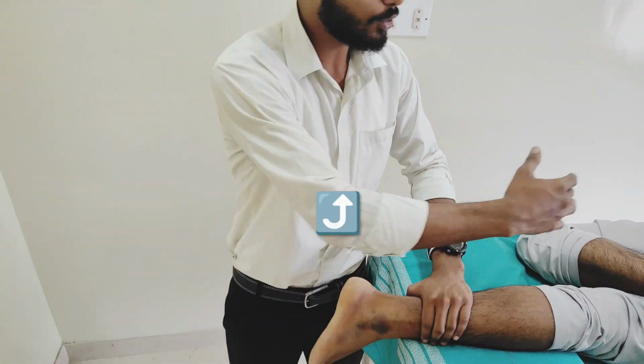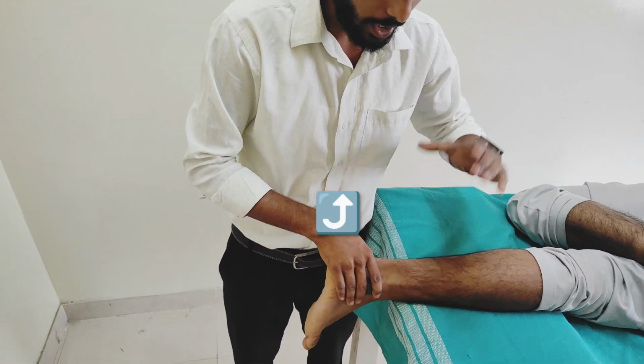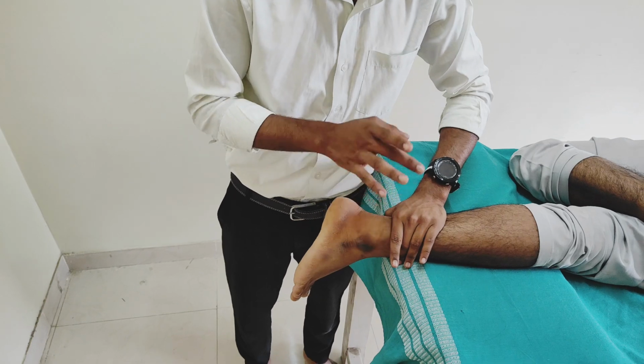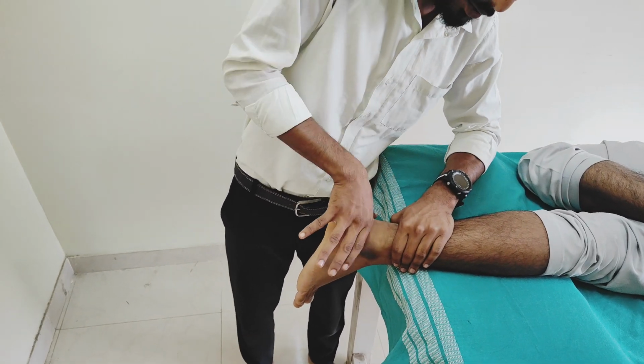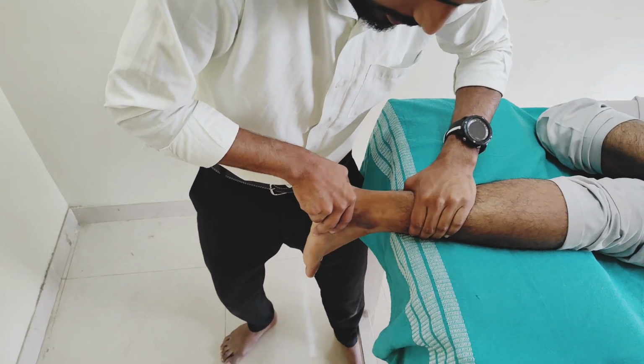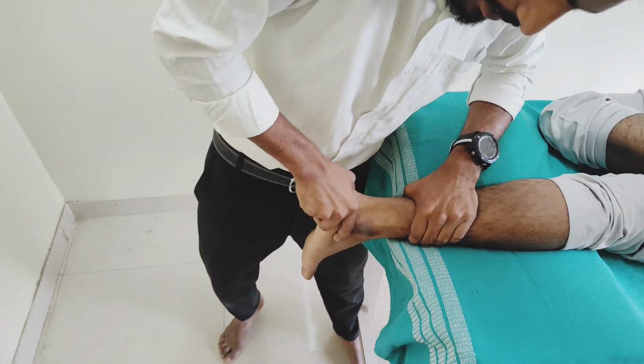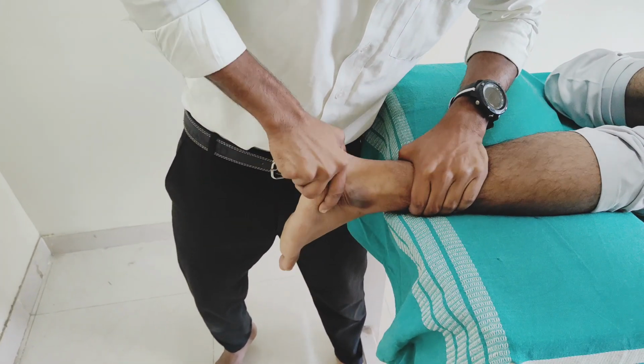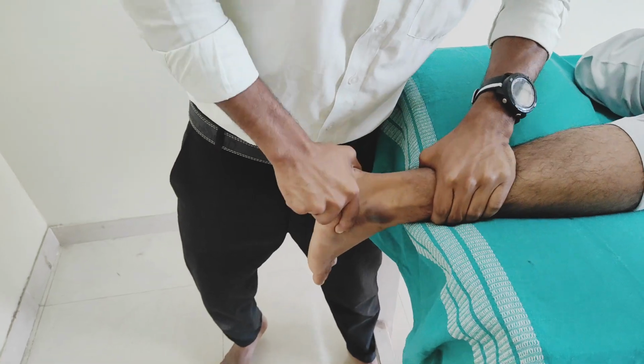Method to do the anterior ankle glide. The patient should be in a prone position and we have to stabilize the lower end of the fibula and tibia, and with the other hand we hold the calcaneum below both malleoli and give the distraction. After that we do the anterior glide. This way we can perform the anterior glide of the ankle joint.